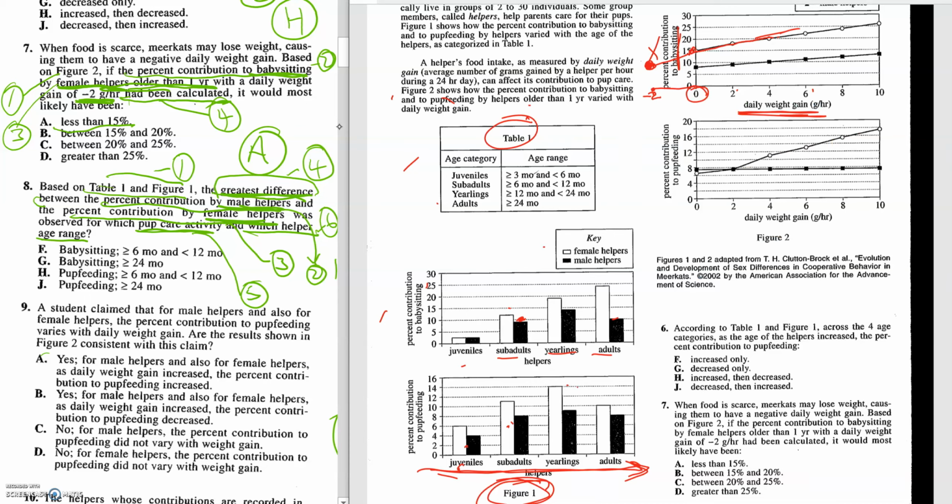That's number 1. What was number 2? Male helpers and female helpers. And we're looking for the greatest difference. So if we look at the key, female helpers are the white blocks, male helpers are the dark ones. The greatest difference is where these vary the most. Just looking across here, this one has the biggest difference, right? This is the greatest difference between the two blocks.